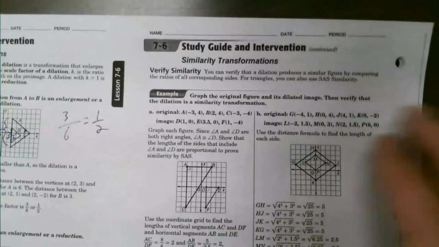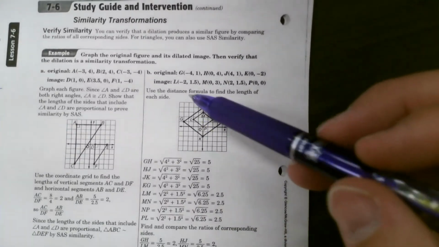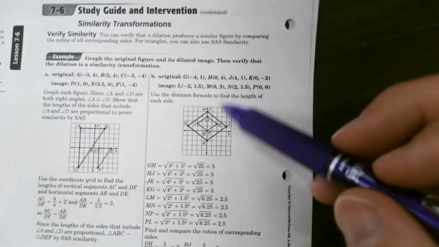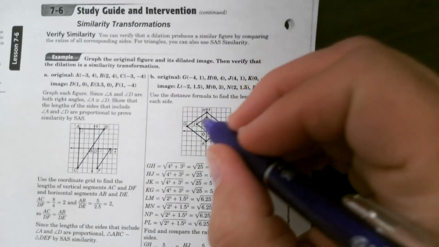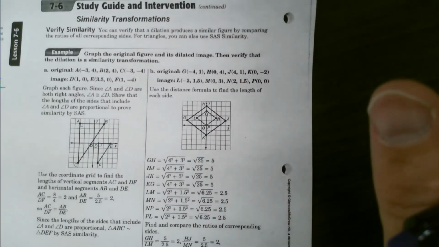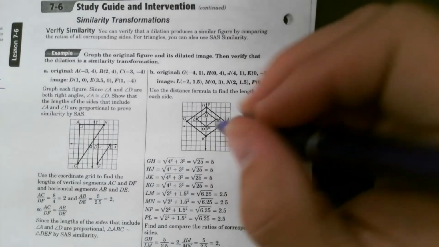Actually, let's go to this other side here. Essentially, everything here is kind of the same. But the figure that I want to take a look at before we do anything else is part B here. On B, we have an image where we don't have any horizontal or vertical lines. There are no horizontal or vertical lines here. We have all of these diagonals.